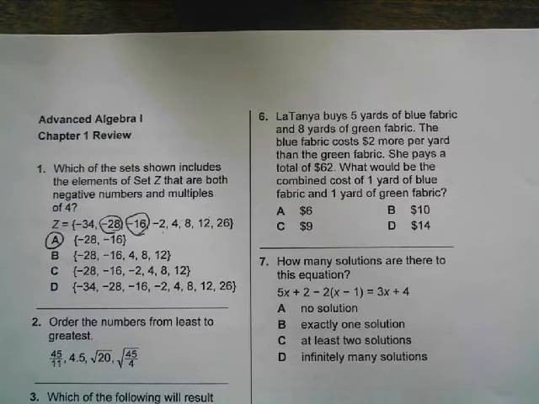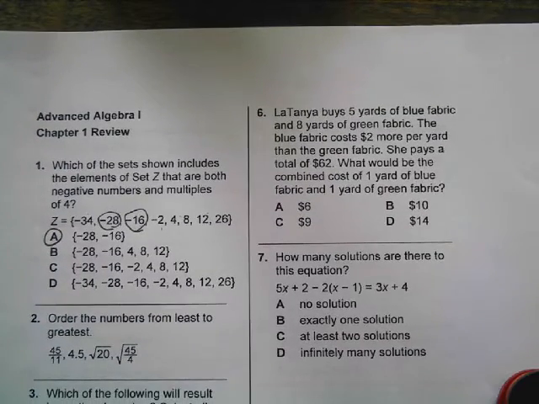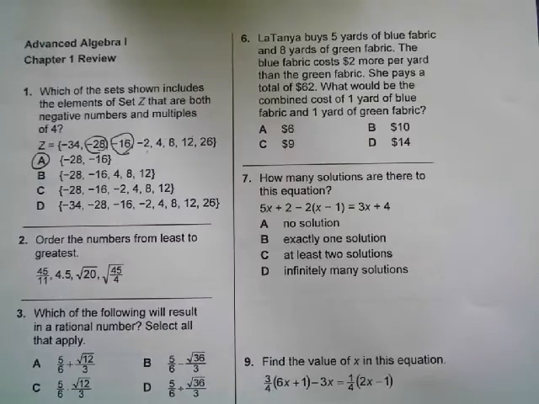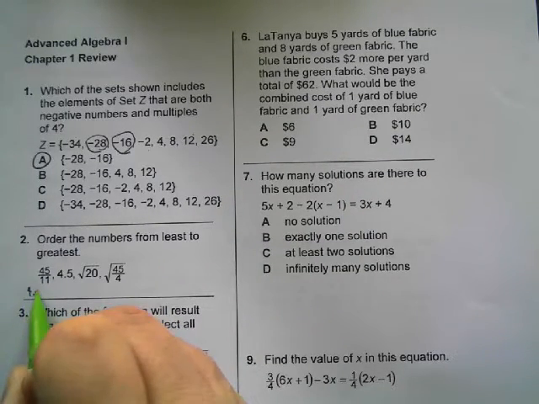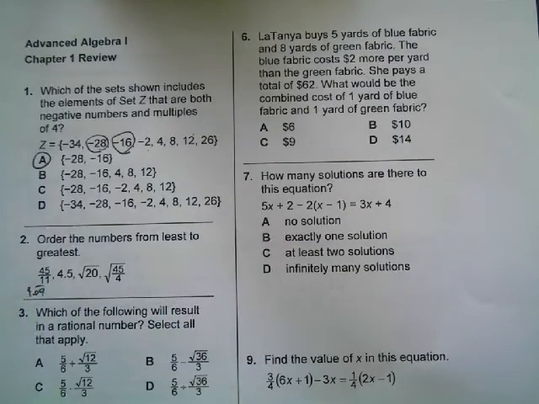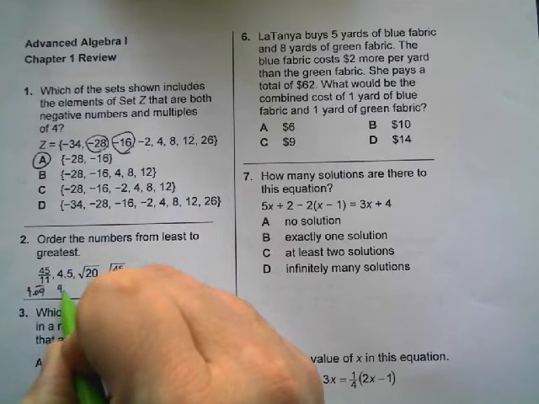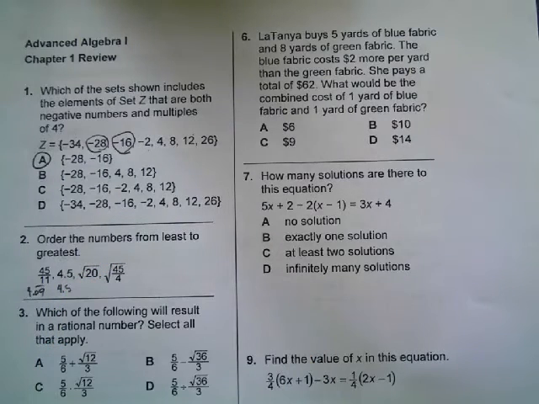Order the numbers from least to greatest, and I just go right to my calculator for that and find the decimal equivalent. 45 over 11 is 4.09 repeat, by the way. And obviously this one is 4.5. They have that one figured out for you.